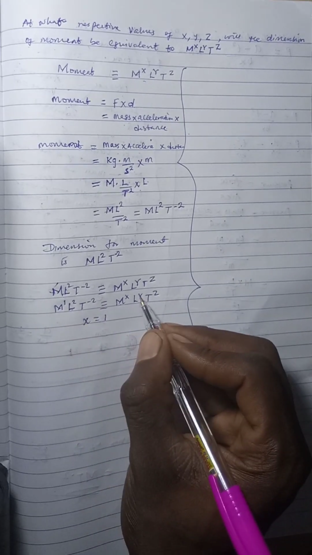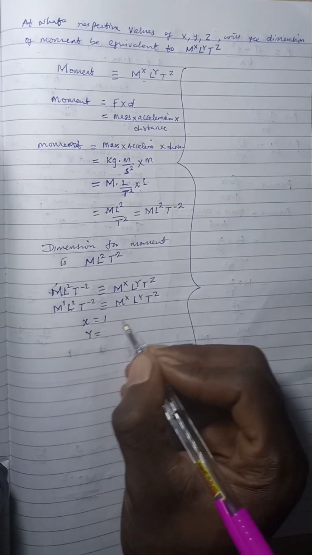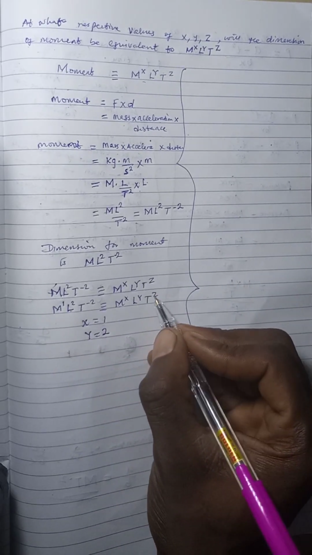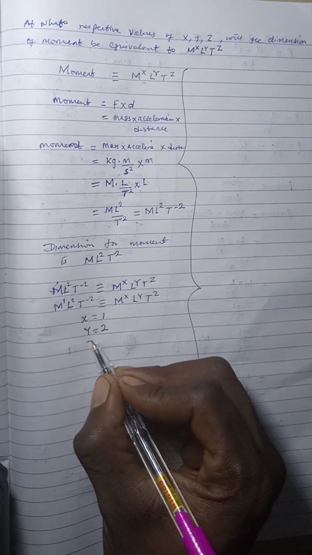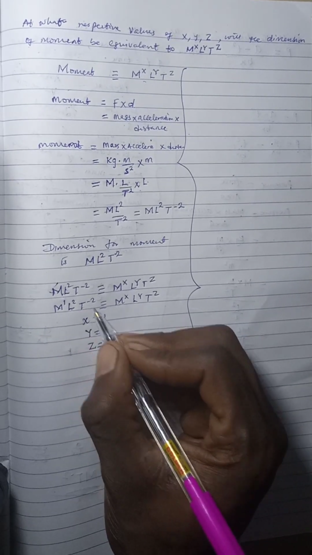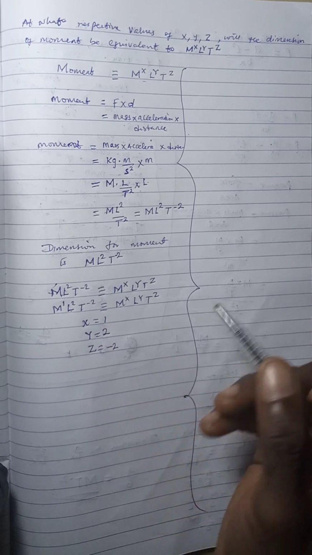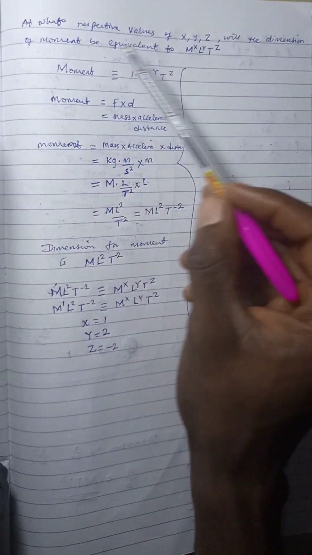L here, what is this? This is y. What is the power of this one here? It is 2. Okay, that is, y is 2. Now the next is t and t. This t is z. What is the power of this t here? Minus 2. So when x is 1, y is 2, z is minus 2, then the dimension of moment will be equivalent to this.